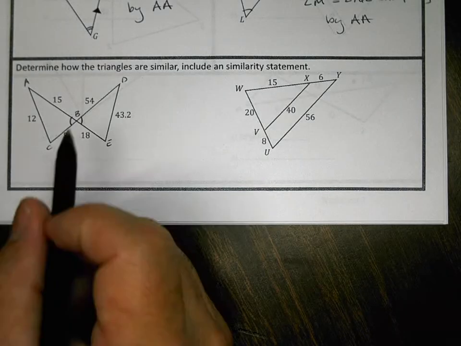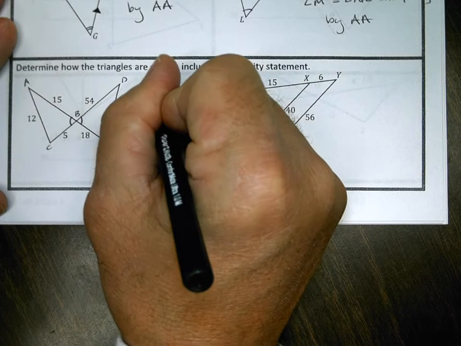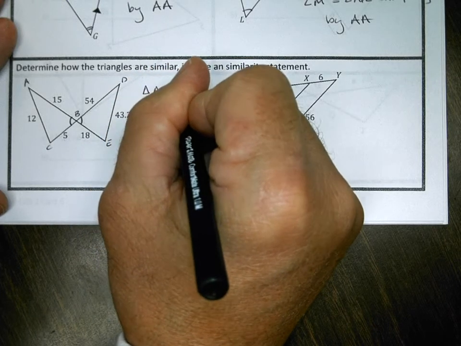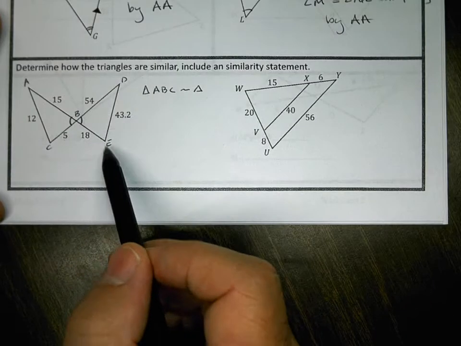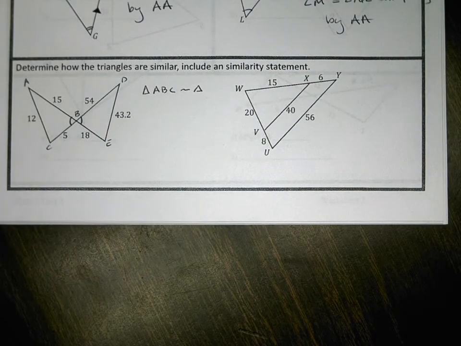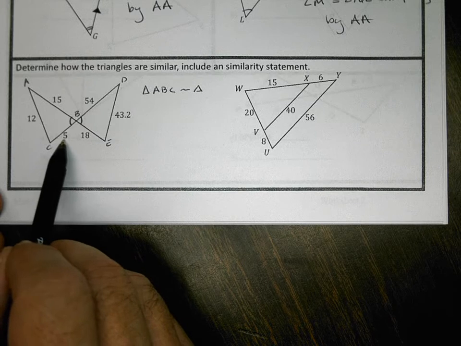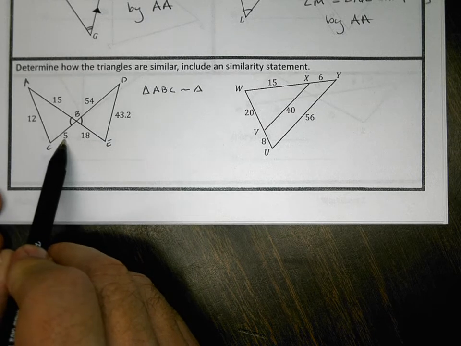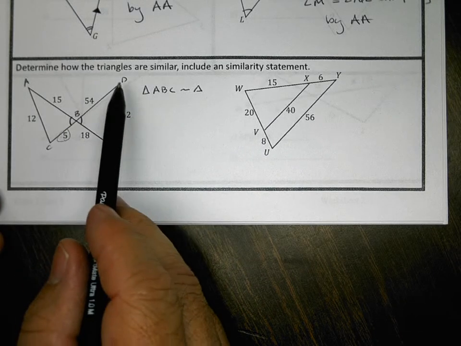Well, we're going to try and match up triangle ABC with some triangle over here. We don't know if it's DBE or EBD. But if you notice in triangle ABC, what's the smallest side? It's 5, isn't it? Well, what's the smallest side in triangle BDE?